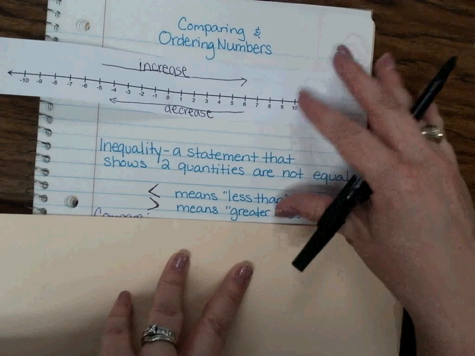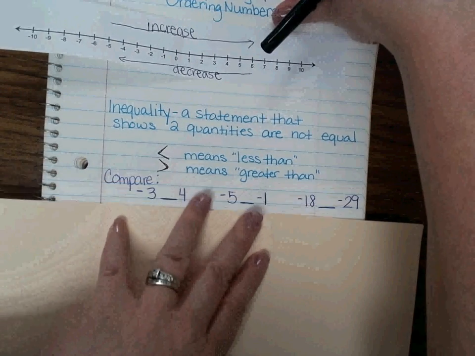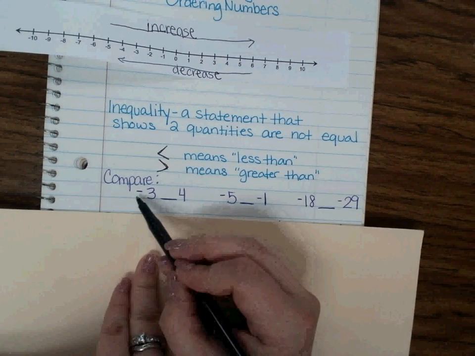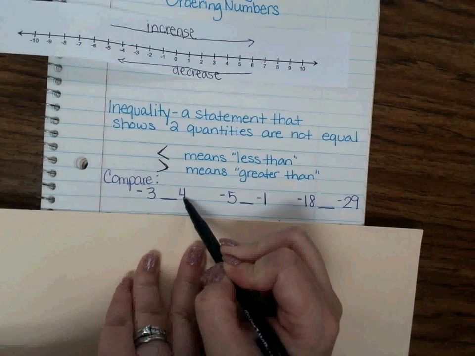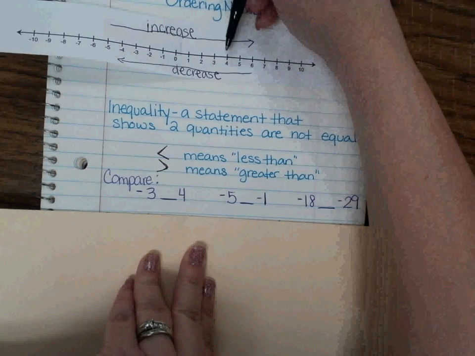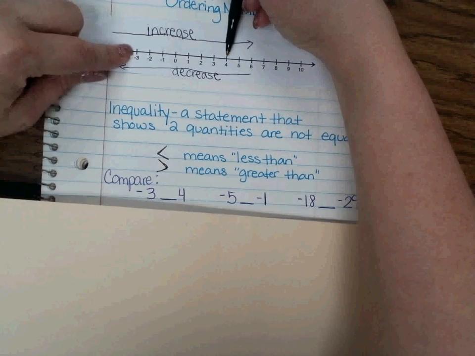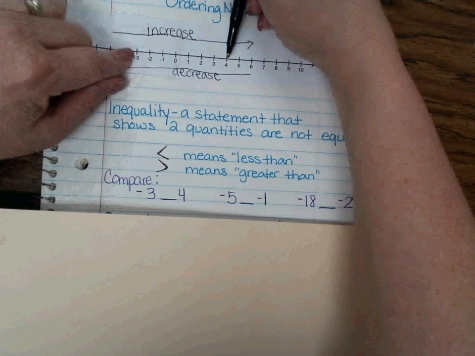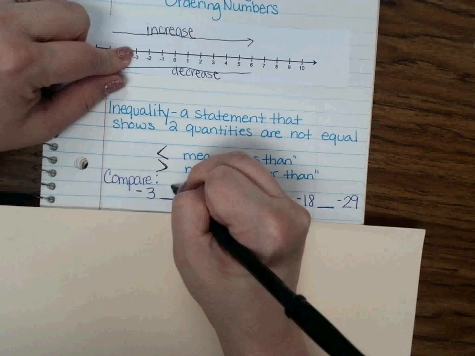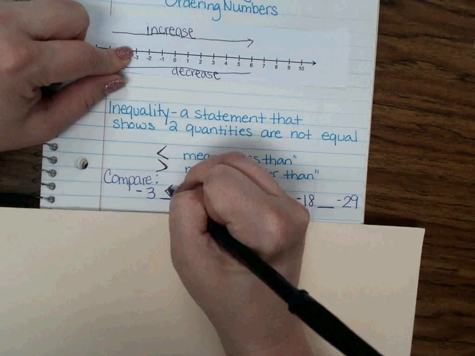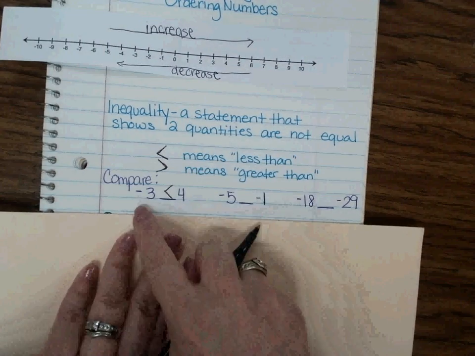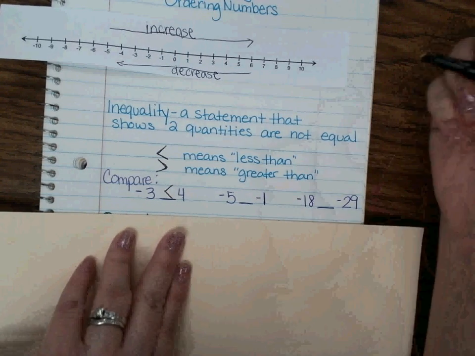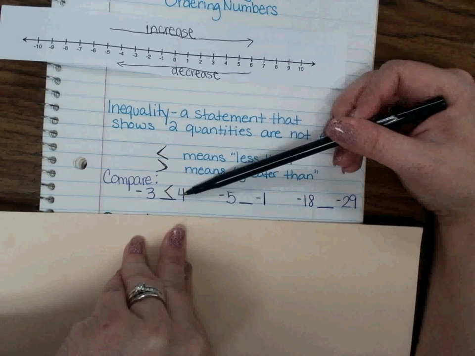If we look at some examples, I'm going to compare these three sets. The first one is comparing a negative number to a positive number. If I look back at my number line, my 4 is here, my negative 3 is here, so my 4 is greater than my negative 3. I put the opened end on the 4 and the closed end on the negative 3, and I would say negative 3 is less than positive 4. That's always how it works in general: a positive number is going to be bigger than a negative number.